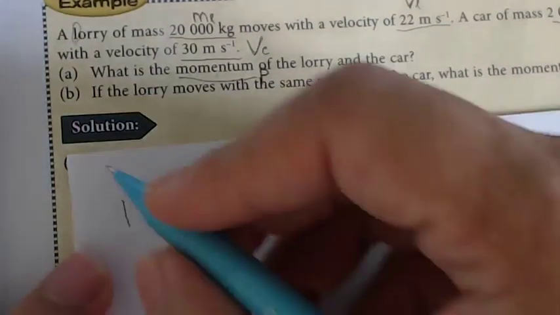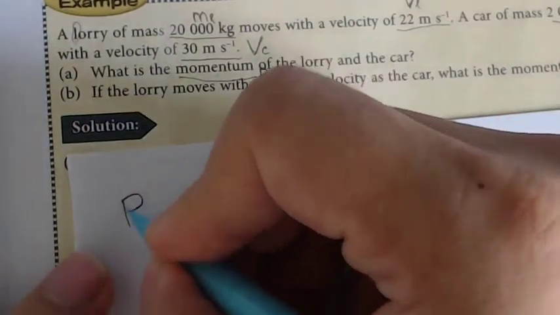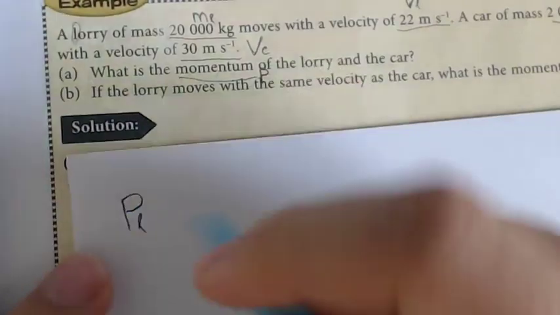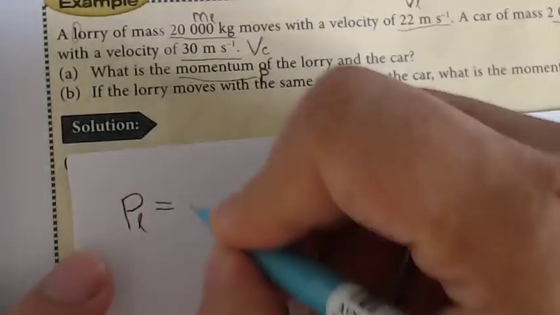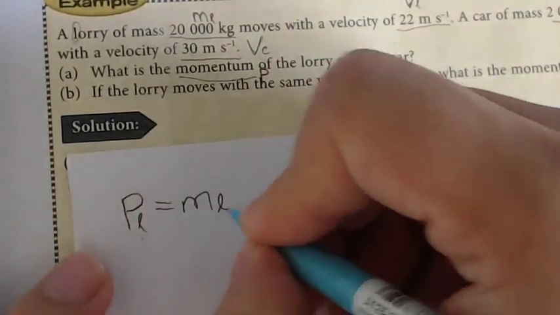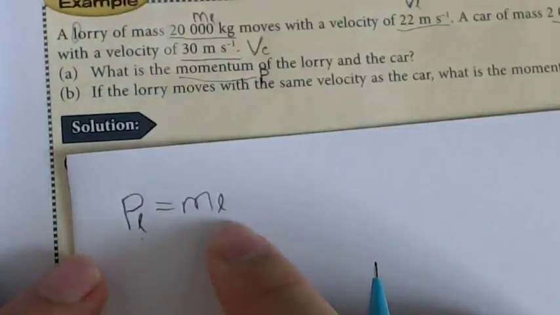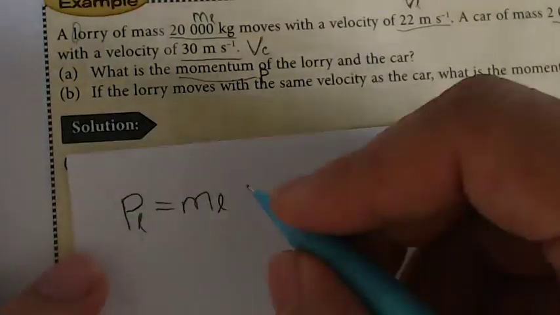Now I want to find the momentum for the lorry. Since it is a lorry, this is why I use this symbol, pL, which stands for momentum of the lorry, equal to mL. See how I make up the symbol.